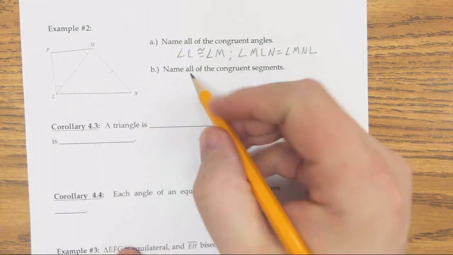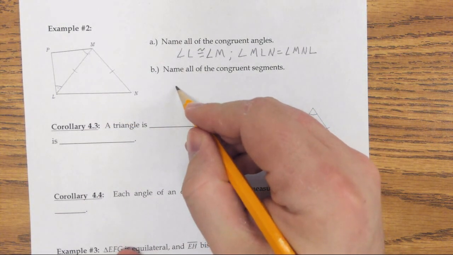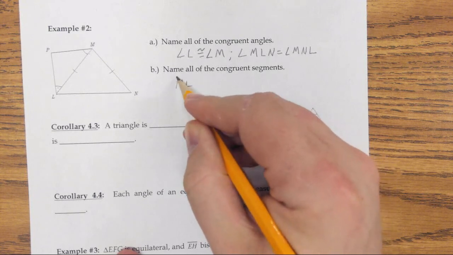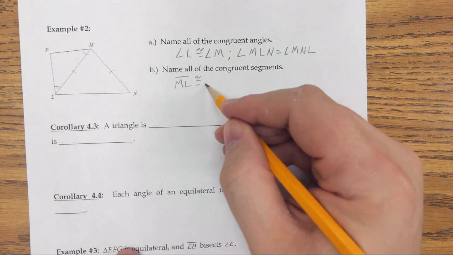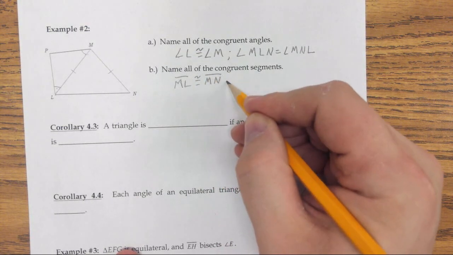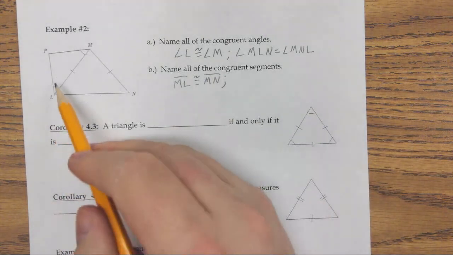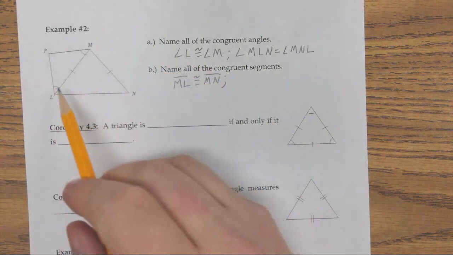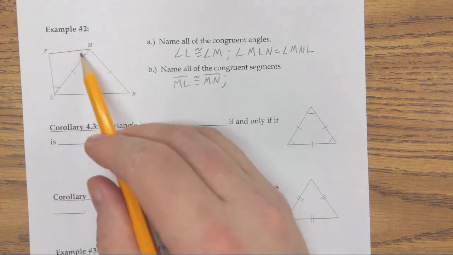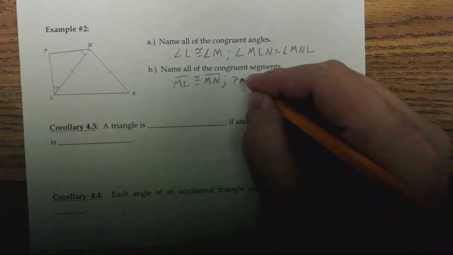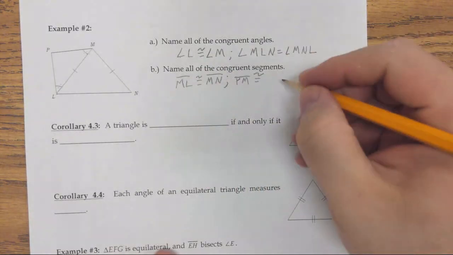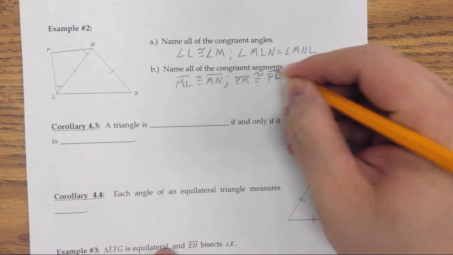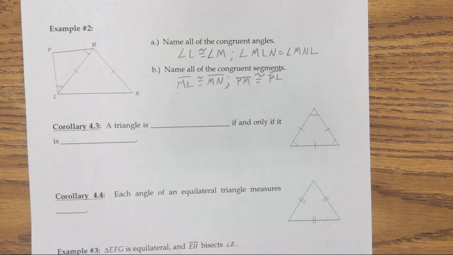Okay, they tell me that segment ML is congruent to segment MN. And then I also know by this theorem here that because these two angles are congruent, then PM is congruent to PL. All right.